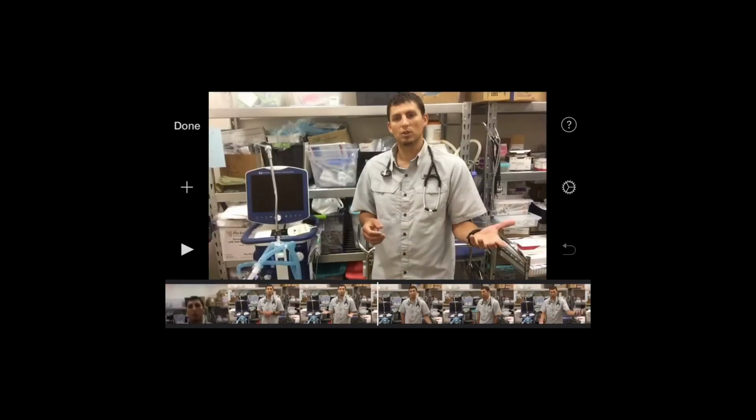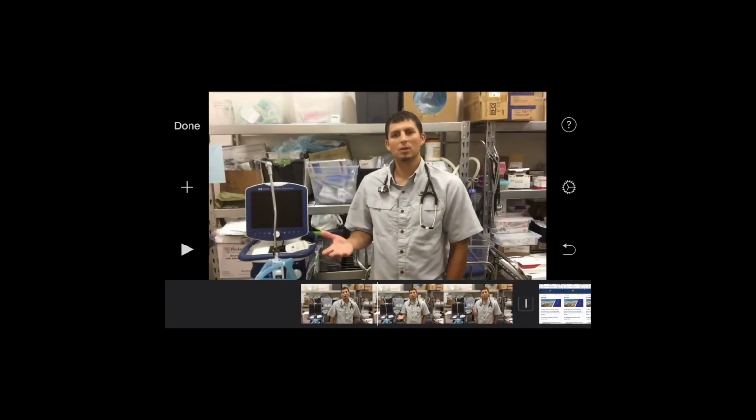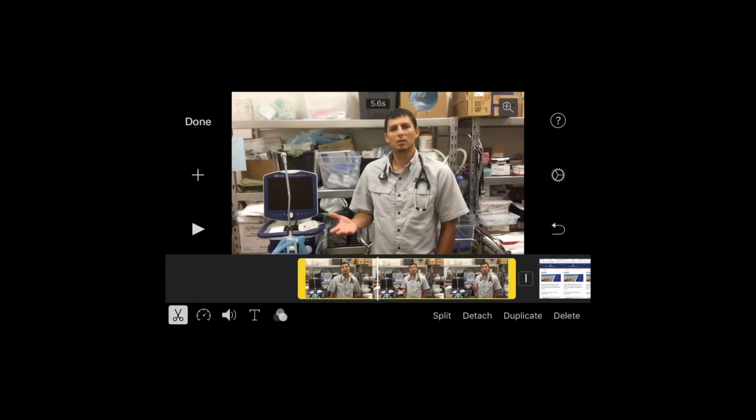A couple of cool features. I'm going to go all the way back to the beginning here. A couple of cool features that I want to point out. If you select the clip, of course we talked about splitting it. We can detach it. We can duplicate it. We can delete that clip. But over here on the left-hand side, the bottom corner of the screen, the trim is highlighted. That's allowing us to grab the yellow bar and trim the image.